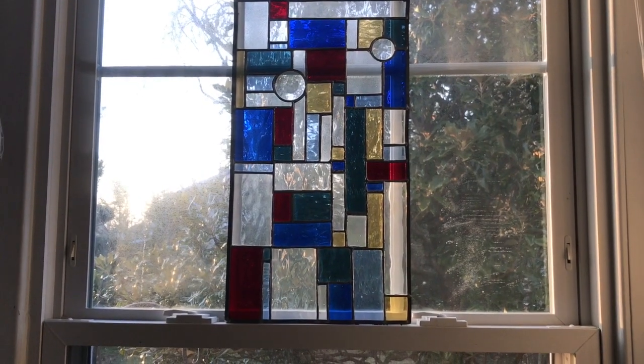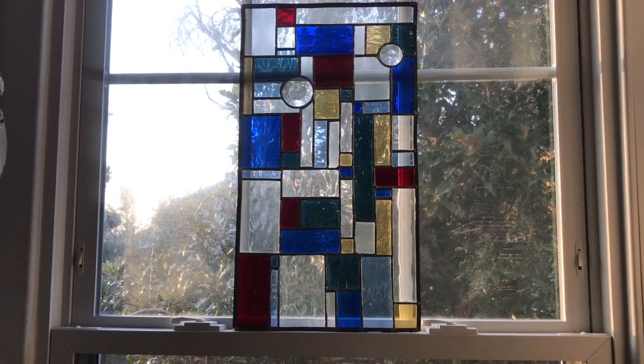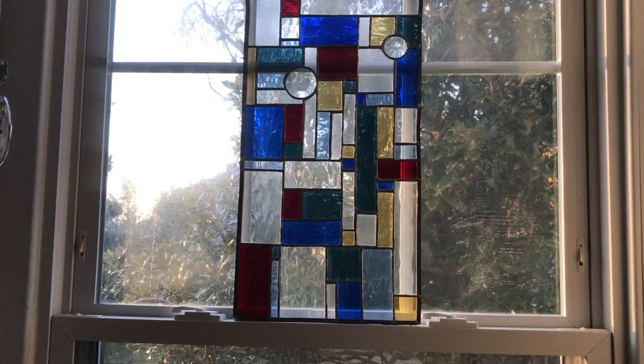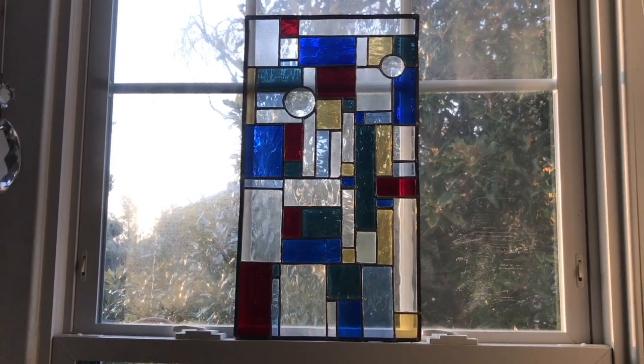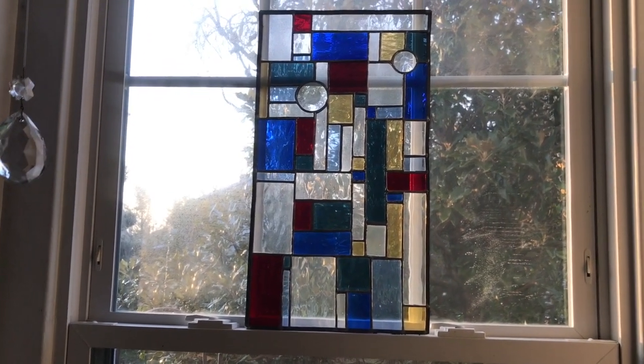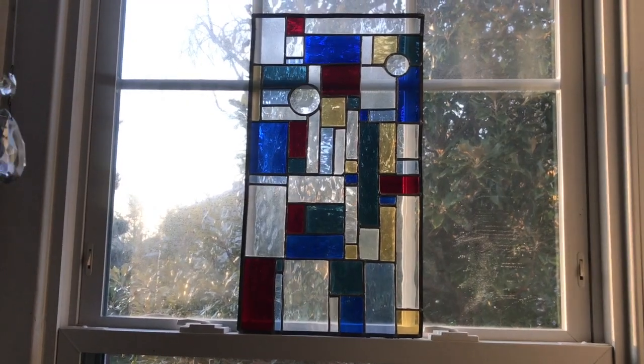So I'm going to flip my camera and I want to show you one of the pieces I actually created in stained glass a few years ago. It is composed of squares, rectangles, and circles to create a geometric shape. So there's my stained glass, and I'm going to show you how to create a stained glass, not using glass, but actually using markers, crayons, whatever you have at home on paper.